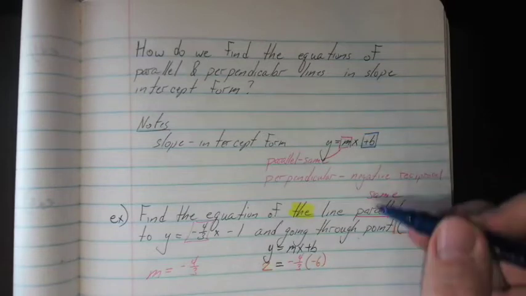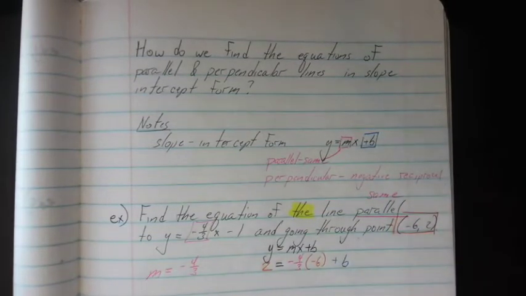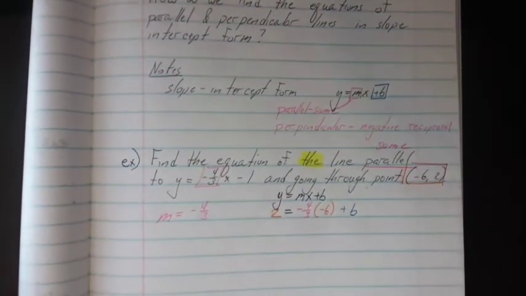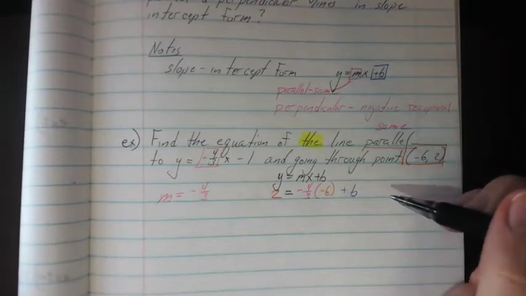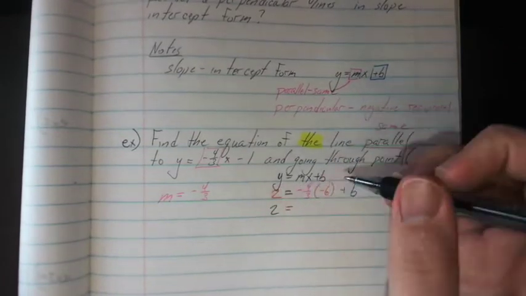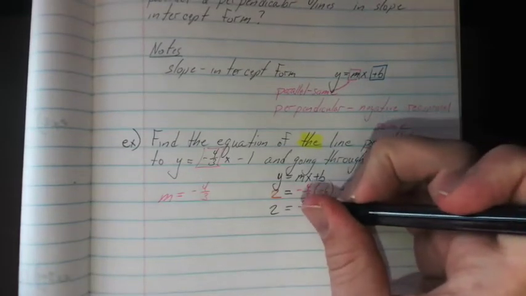The only thing I don't know is b, plus b. Well, now this is just an equation. We can solve equations. We know how to do it. So we're going to stick with 2. This is going to be positive 24 over 3.